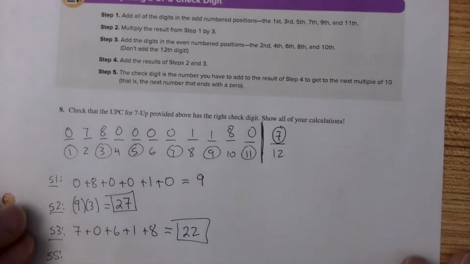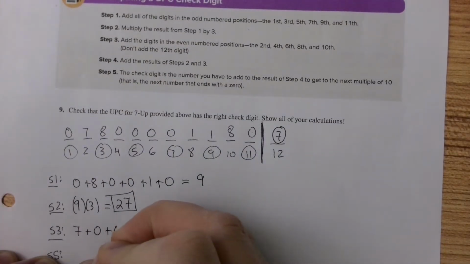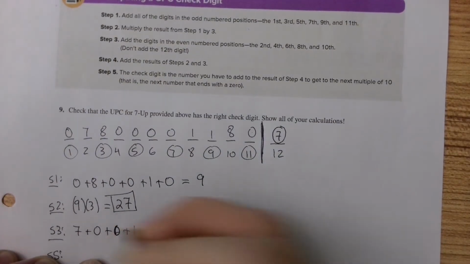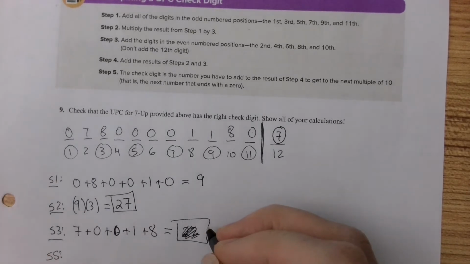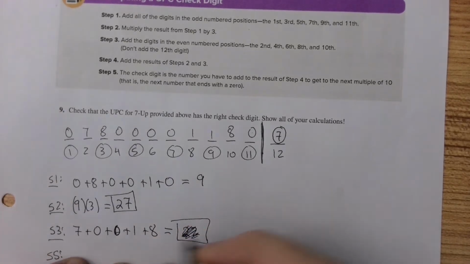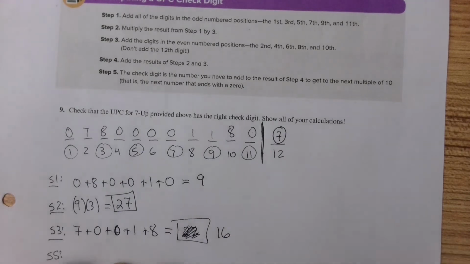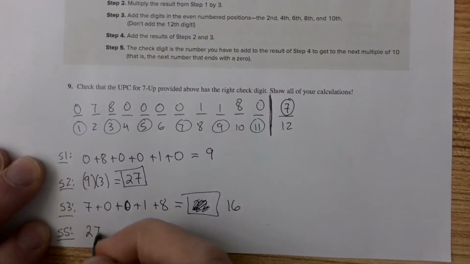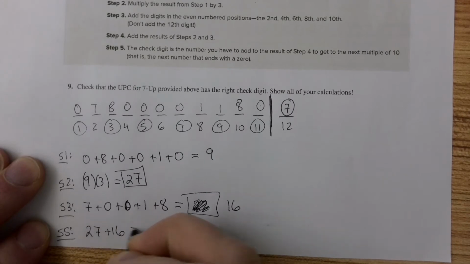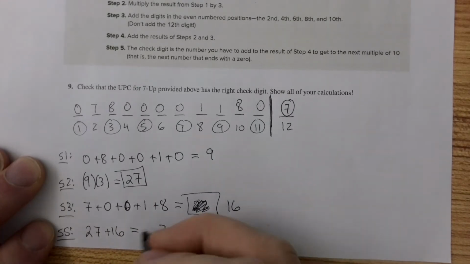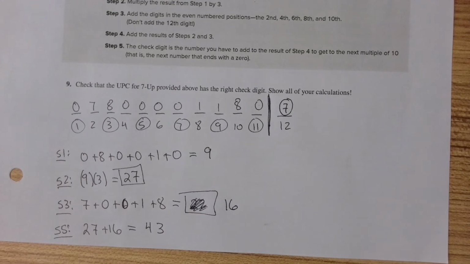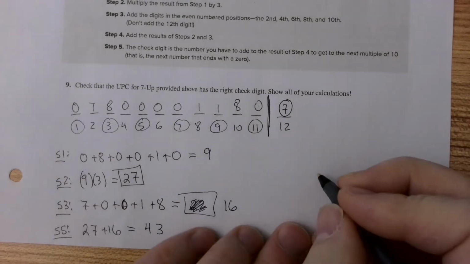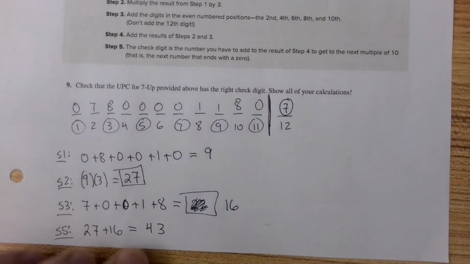And I notice I made a mistake. I put in 6 instead of 0. So this should be 0. So this should not be 22. This should be 16. Okay, so now we're going to add together our 27 and our 16, and we get 43.